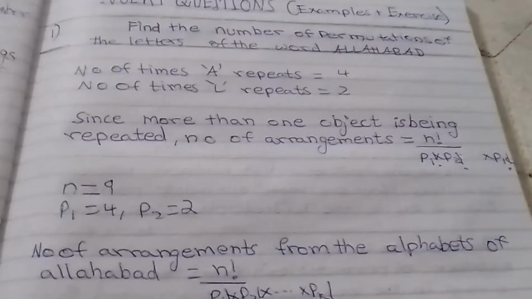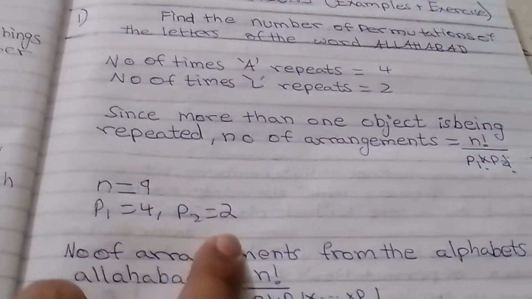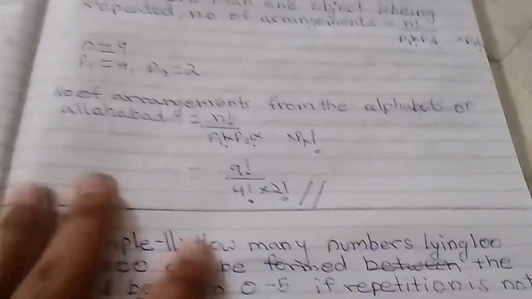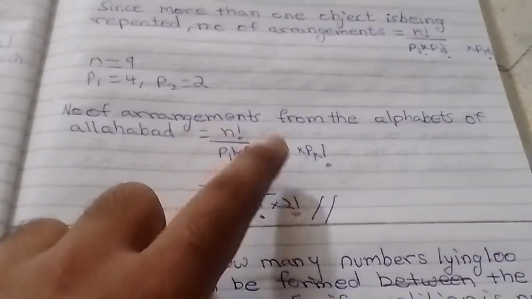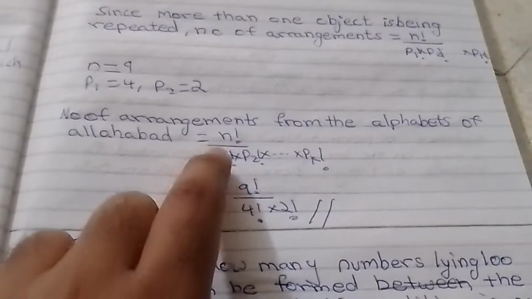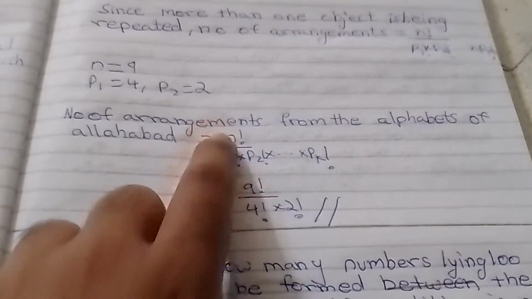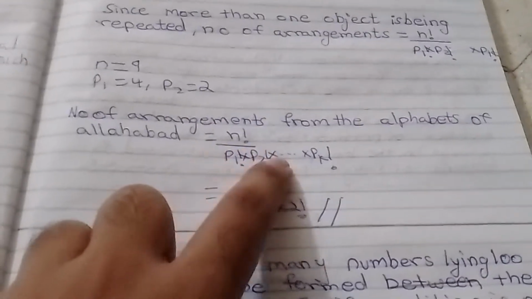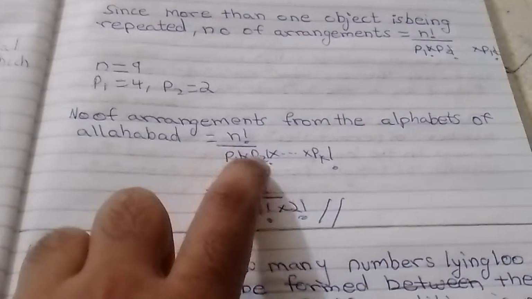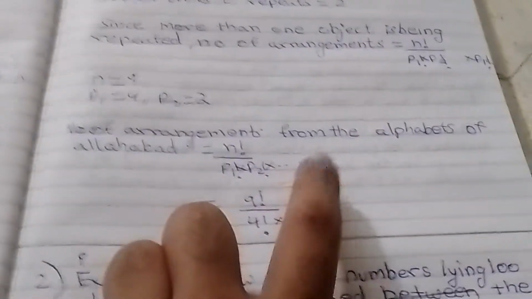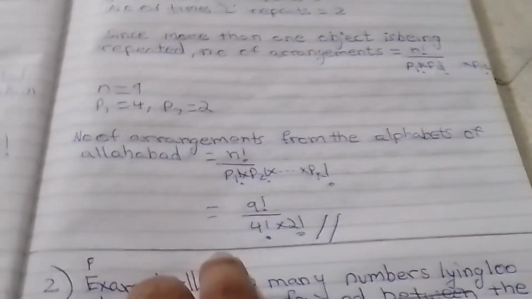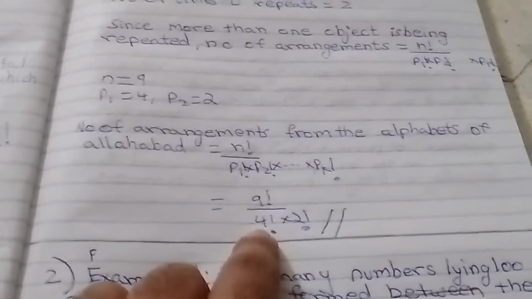Over here, p1 is equal to 4 and p2 is equal to 2. Bam! The formula is number of arrangements from the alphabets of the word Allahabad is given by the formula n factorial divided by the product of p1 factorial multiplied by and hence at pk factorial. That is given by 9 factorial divided by 4 factorial into 2 factorial, right?